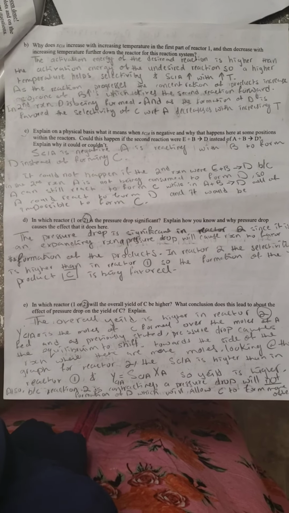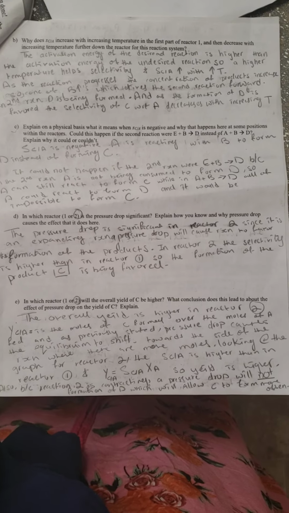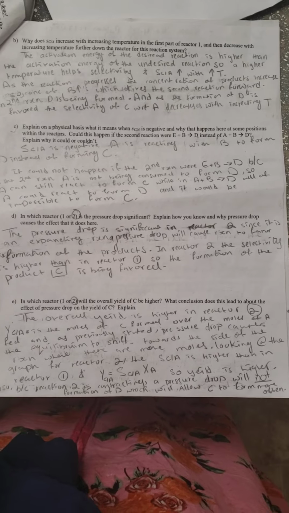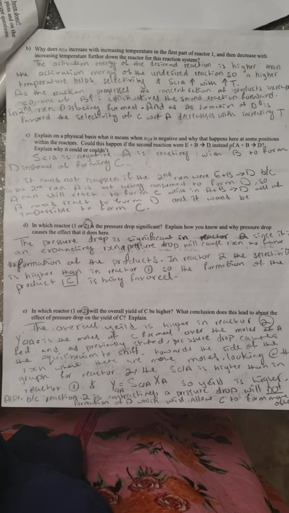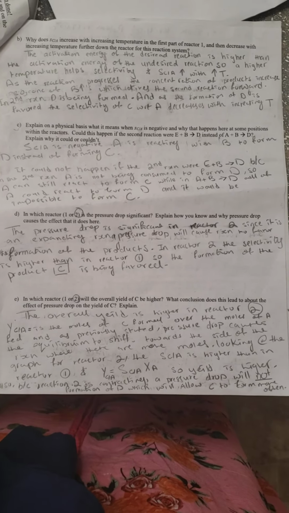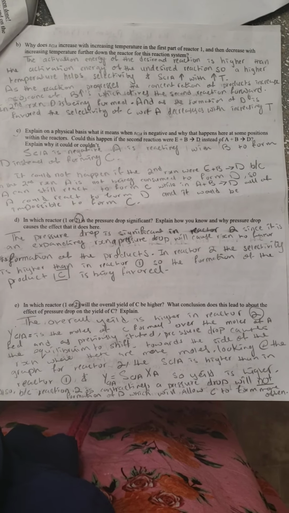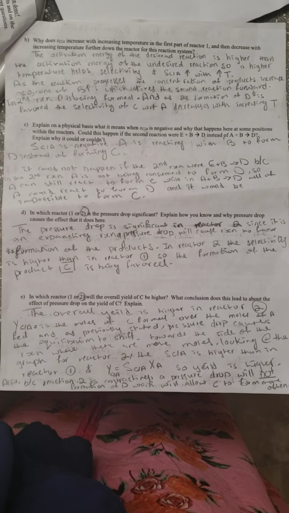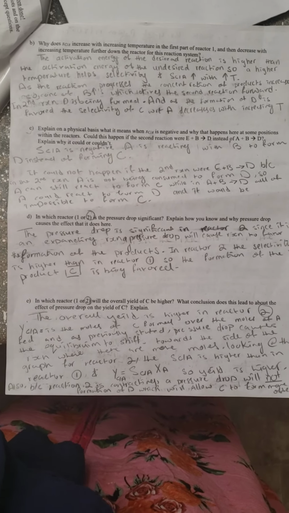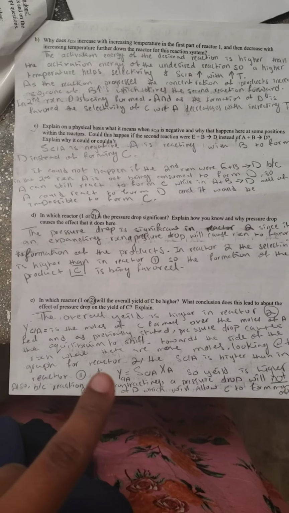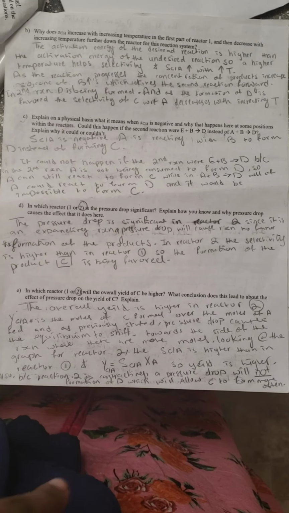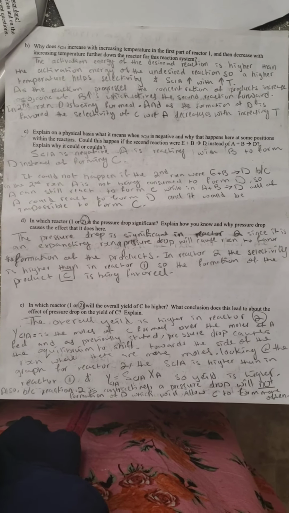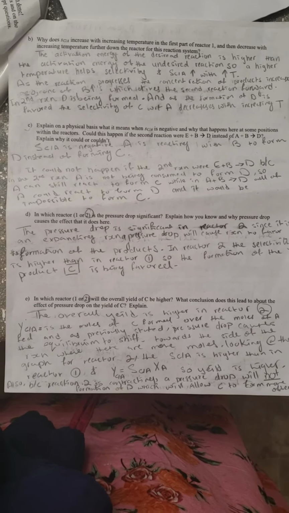Question E: in which reactor, 1 or 2, would the yield be higher? The same thing, in reactor 2 the yield is higher. And how do we know this? Because we know that the yield is the moles of C formed over moles of A fed. As I previously stated, the pressure drop caused the equilibrium to shift towards the side where there are more moles, and that is the side of the products. Looking at the graph of reaction 2, we see that the selectivity is higher than it was in reaction 1. And we know the relationship between selectivity and yield. So as selectivity increases, yield increases, and since the selectivity is higher in reaction 2, the yield is higher in reaction 2.